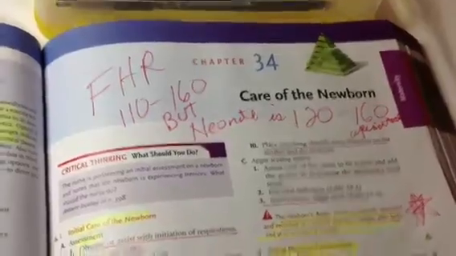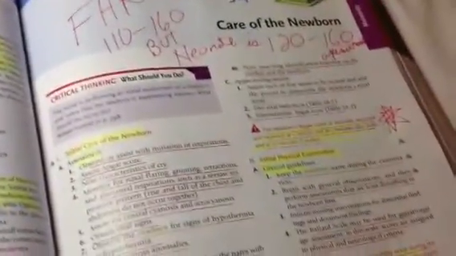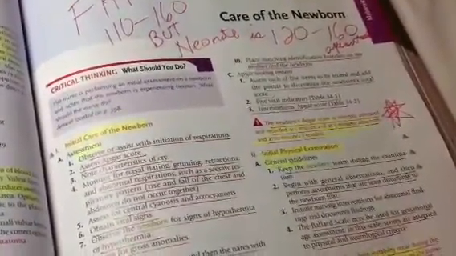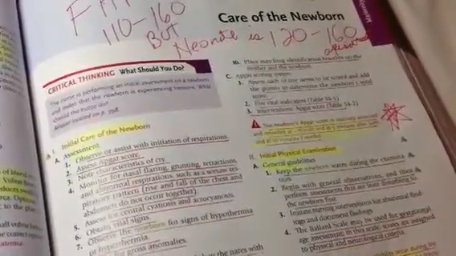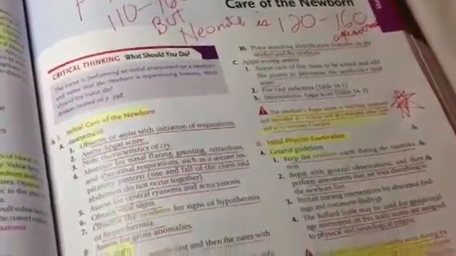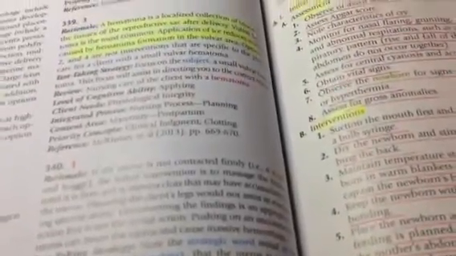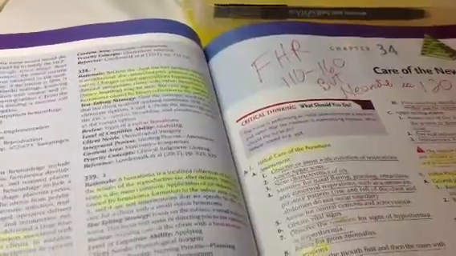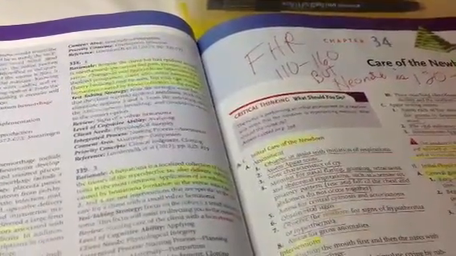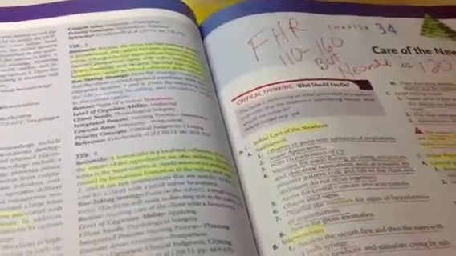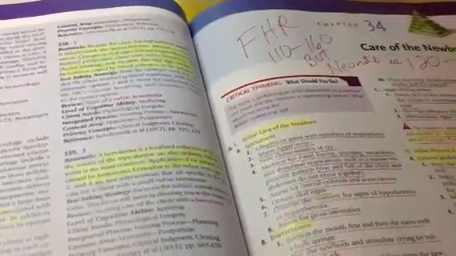Of the newborn. Neonate apical pulse or heart rate is 120 to 160. Initial care of the newborn. Assessment. Observe or assist with initiation of respirations. Assess Apgar score. Note characteristics of cry.